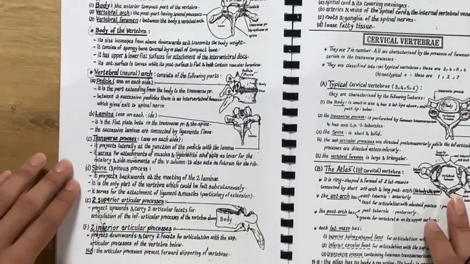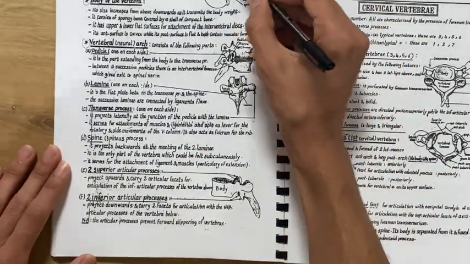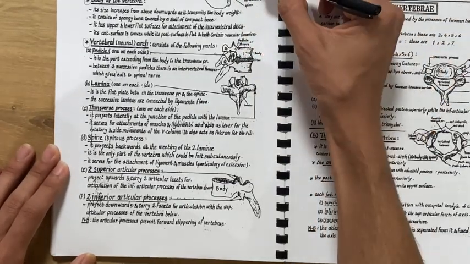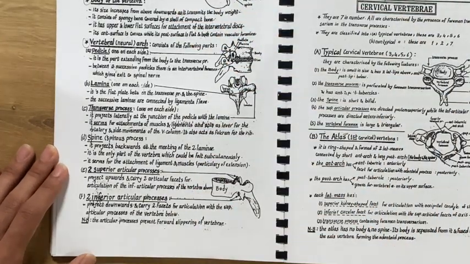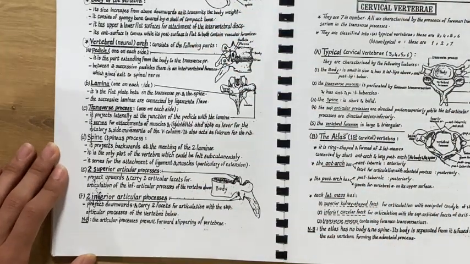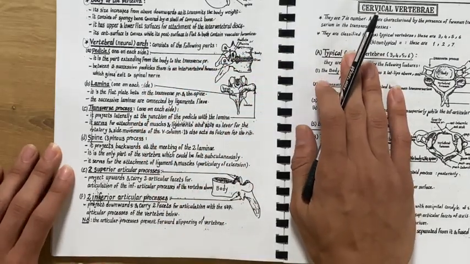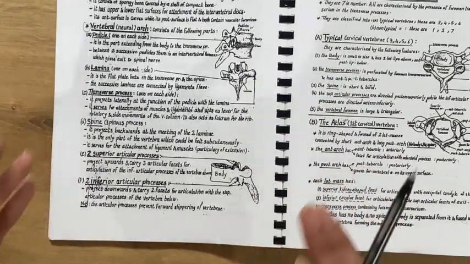The body, in detail, is the place where the intervertebral discs are attached superiorly and inferiorly, which is exactly where the vertebrae articulate with each other because of the intervertebral disc. You can read more for your own information. It's written right there, but I want to move on because this topic is really huge and I just want to cover the important parts.